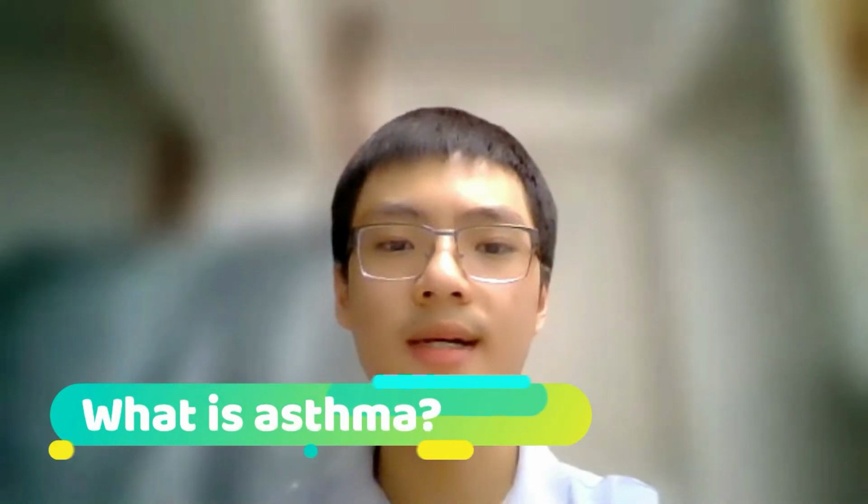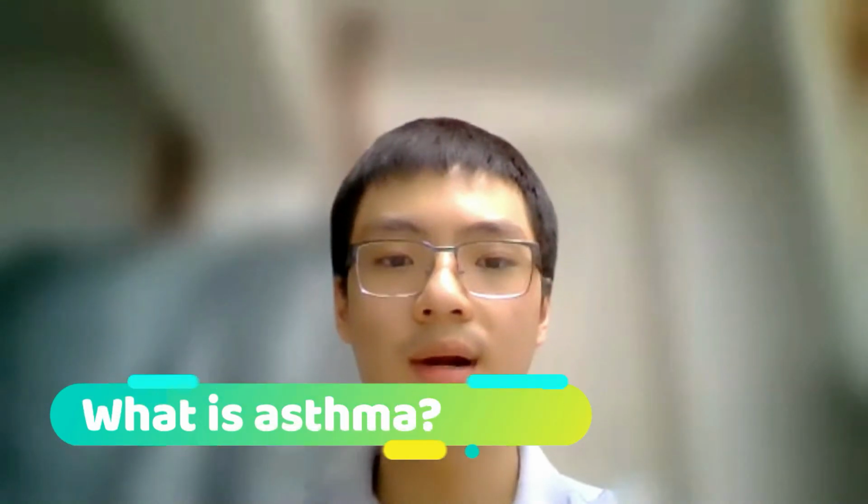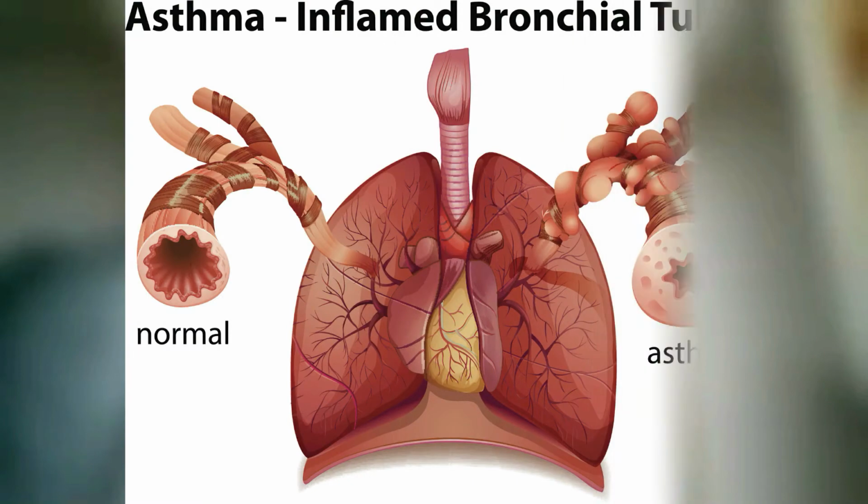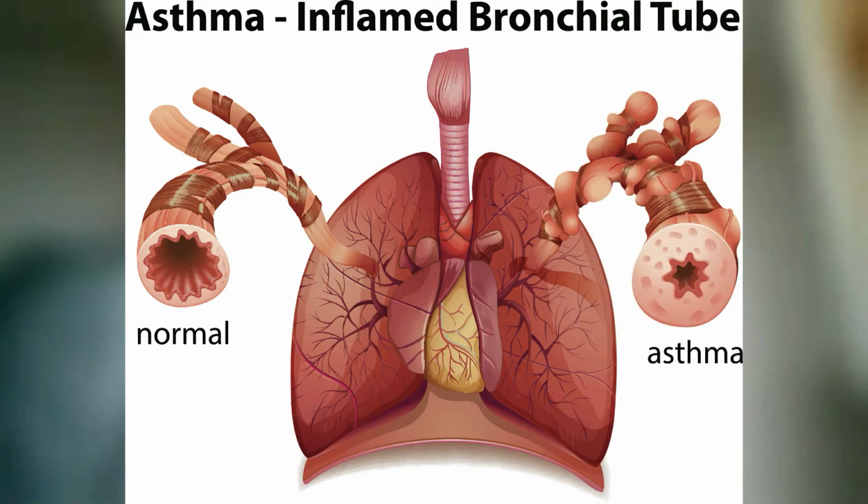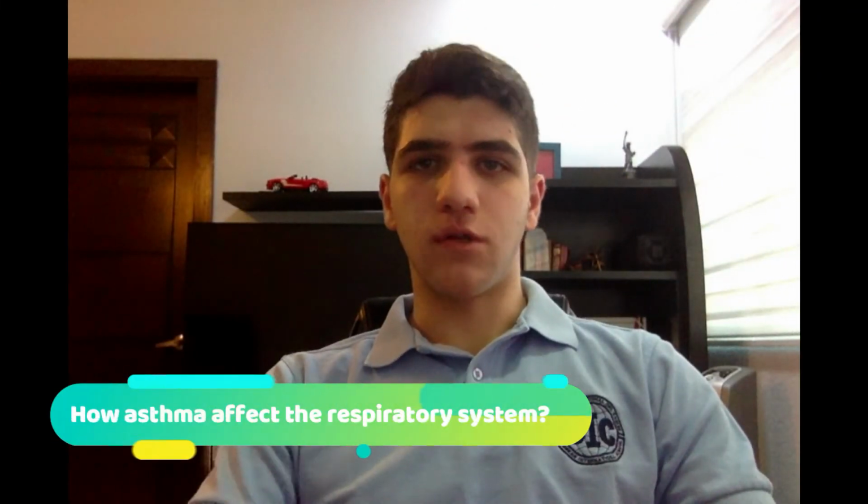What is asthma? Asthma is a condition in which your airways narrow and swell and may produce extra mucus. This can make breathing difficult and trigger coughing, a whistling sound when you breathe out, and shortness of breath. For some people, asthma is a minor nuisance. For others, it can be a major problem that interferes with their daily activities and may lead to a life-threatening asthma attack.